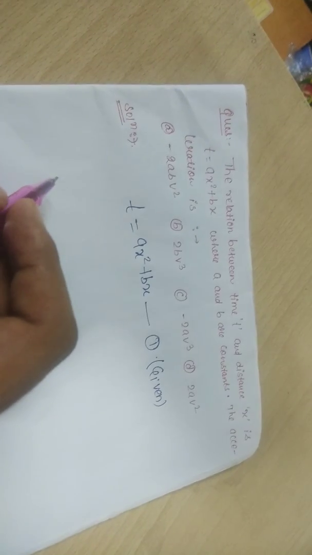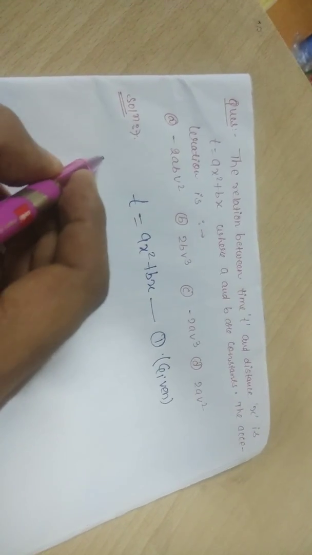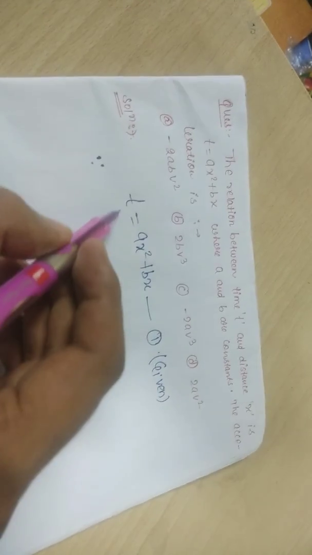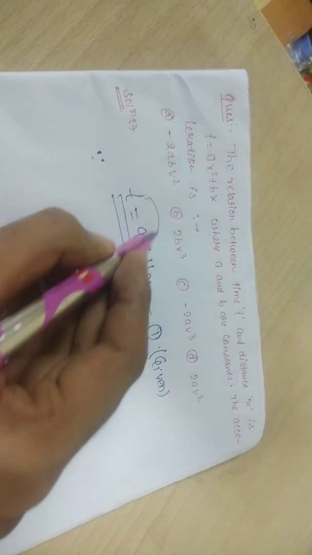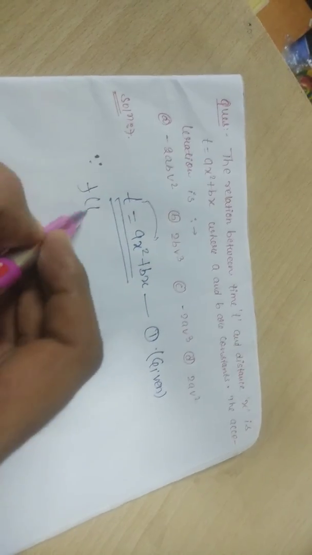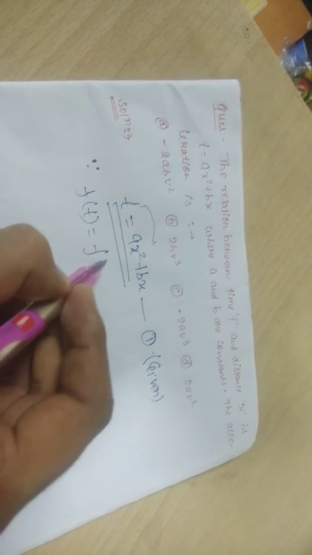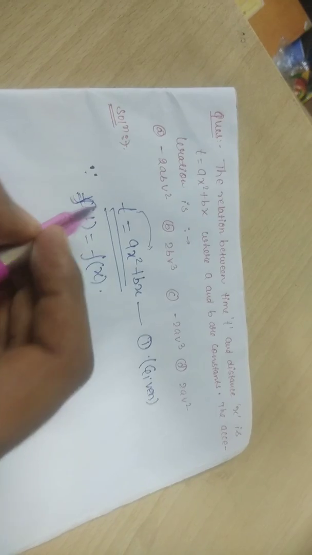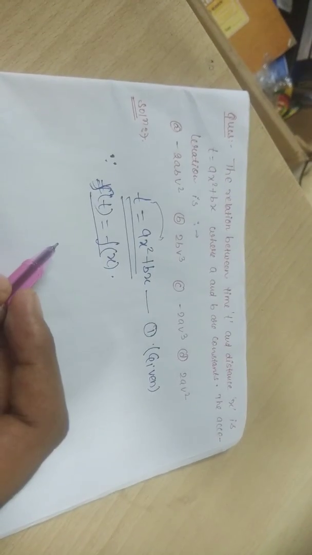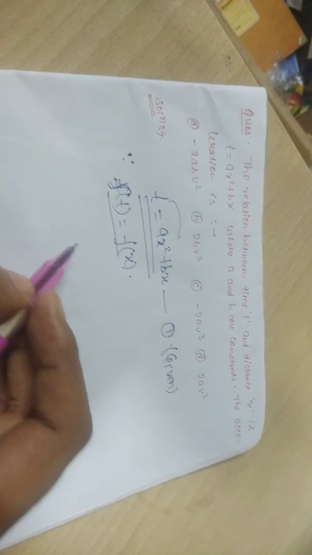Now what do we have to do? When you are given this type of question, where t is a function of x, how can you tackle this type of problem?